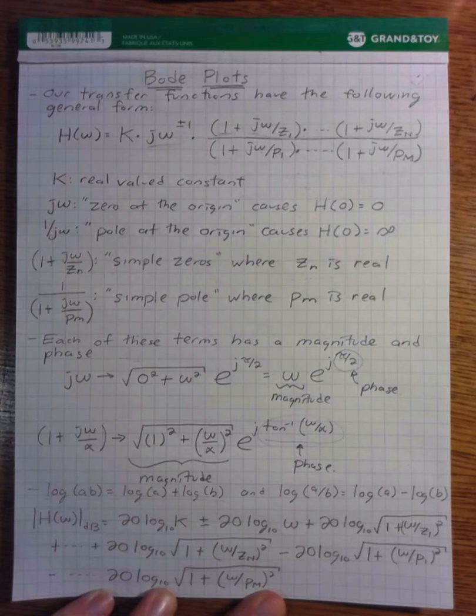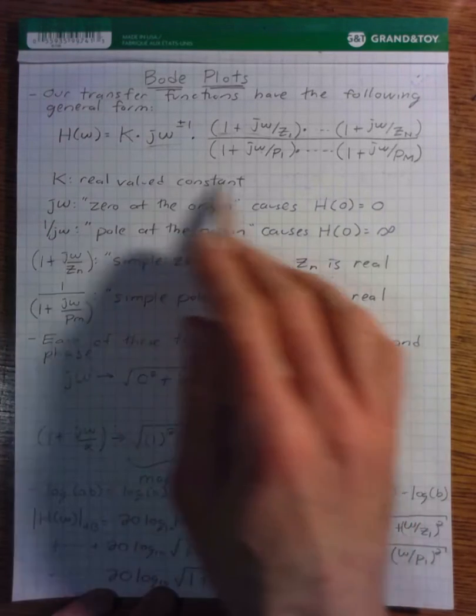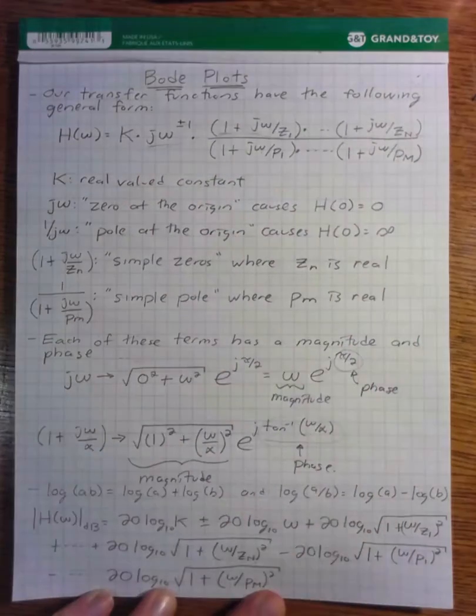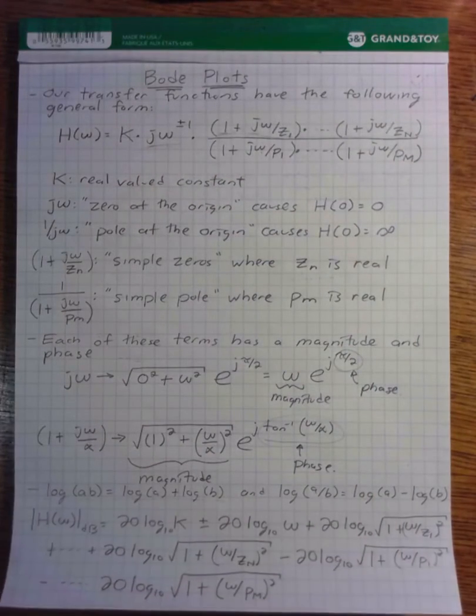And so basically, when we focus on the magnitude and when we express the magnitude in dB, the overall value of the magnitude of H of omega in dB is the sum of all these individual terms. And the Bode plot technique is going to take advantage of the fact that we can just add the contributions of all these individual terms together.